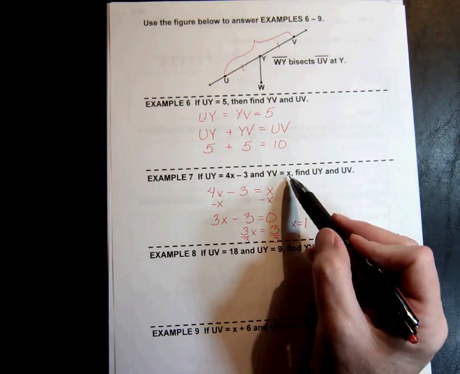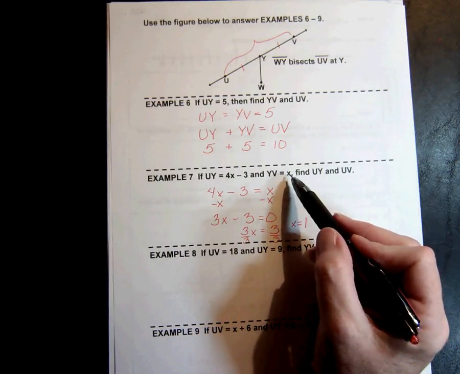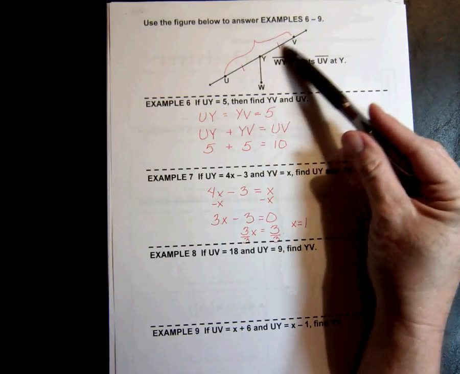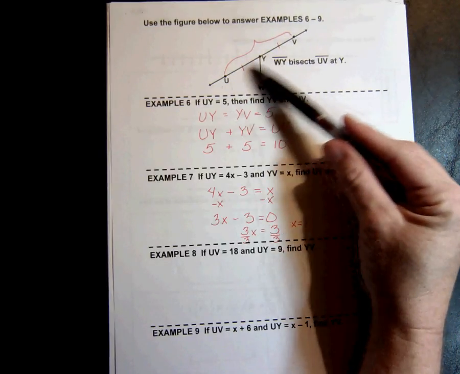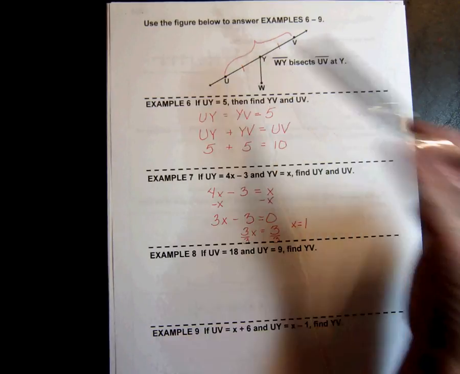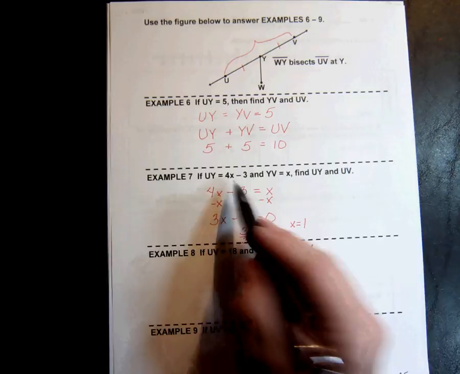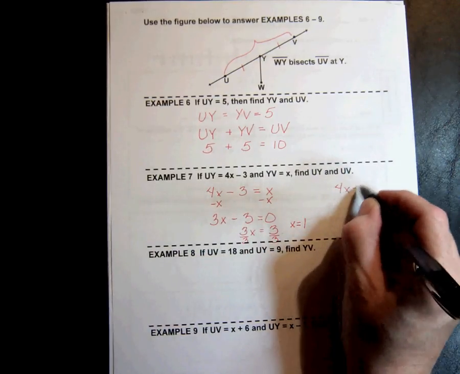Okay, if x is equal to 1, then that's my distance from here to here. So this distance has to also be 1. So you're going to have to plug that x into this equation, 4x minus 3.